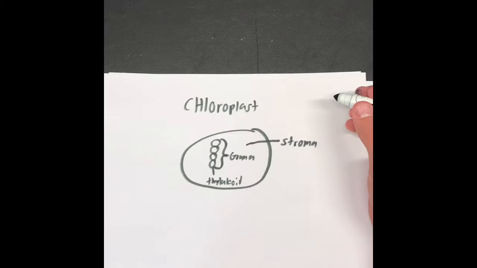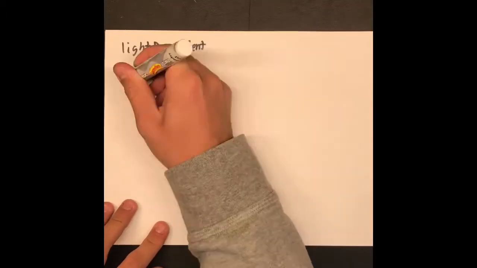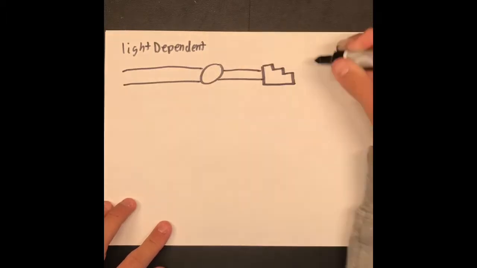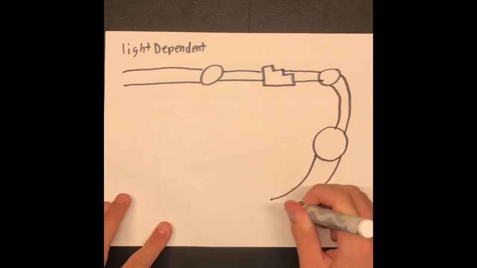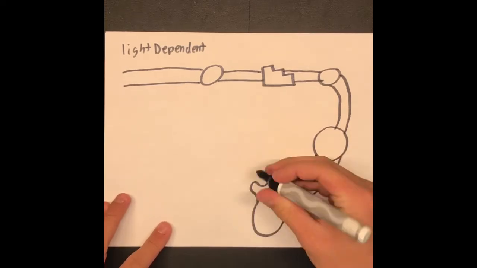There are two steps to photosynthesis. Step 1 is the light-dependent reactions, and the second step is the light-independent reactions. The light-independent reactions are also known as the Calvin cycle. Stage 1 occurs in the thylakoids, while stage 2 occurs in the stroma.